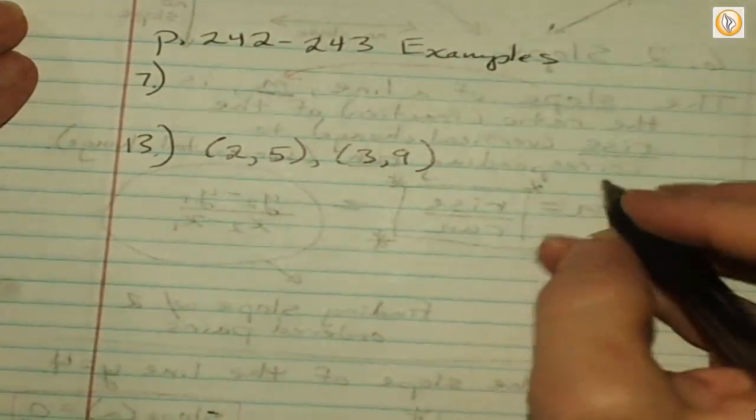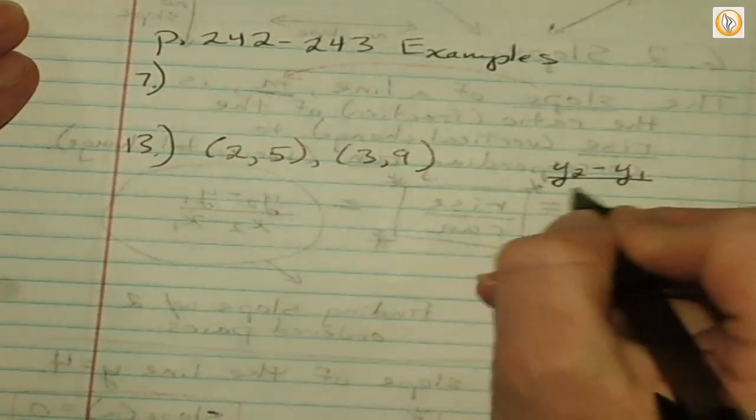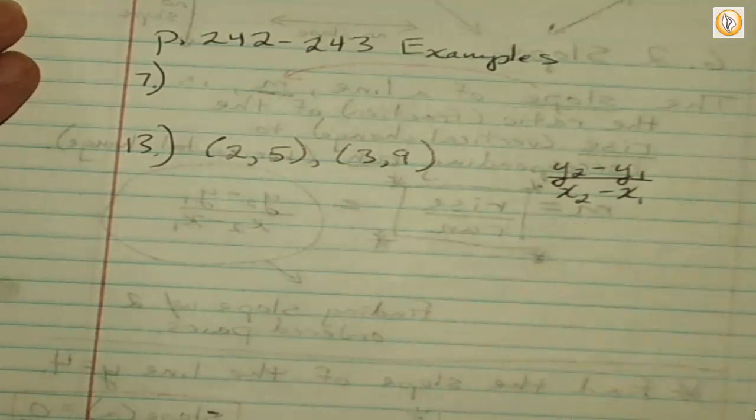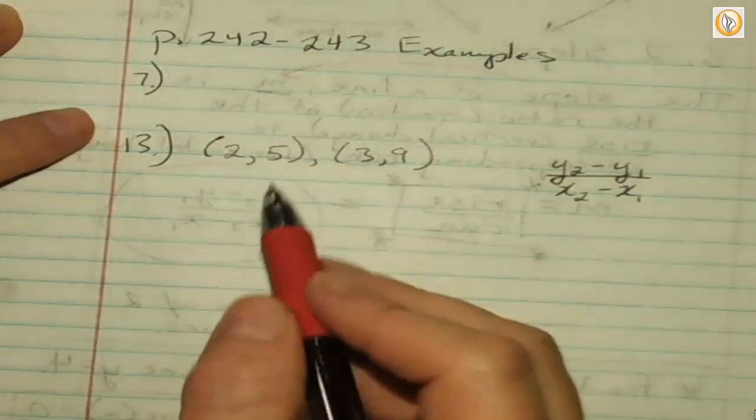Okay, that formula is y2 minus y1 over x2 minus x1. Okay, yeah, hold on, Franz. Now, I'm going to tell y'all, like I tell all my students every single year, to keep from getting confused, what do I tell y'all to do underneath this?